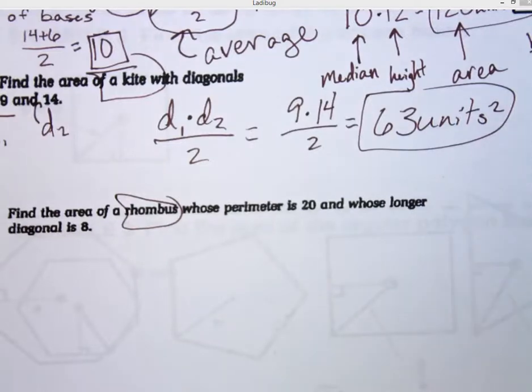Something about the sides in particular. The sides are something. What could the sides be if they're not parallel? No, different one. They are not parallel. Okay.